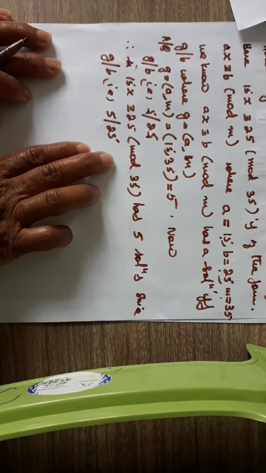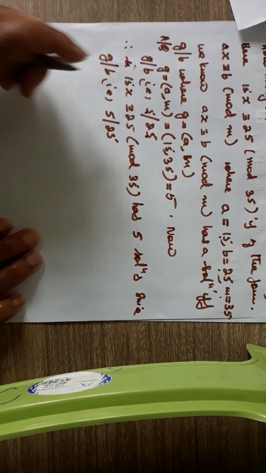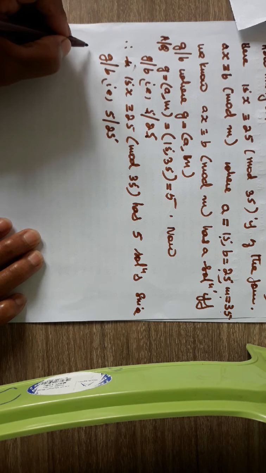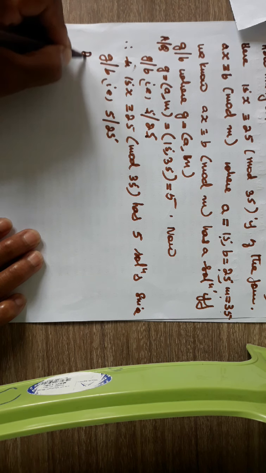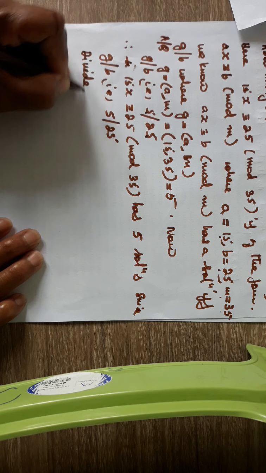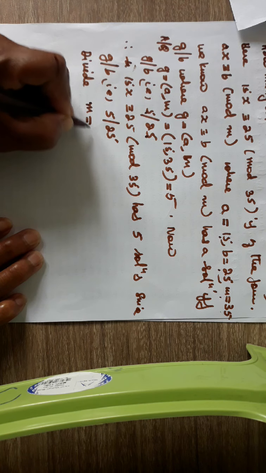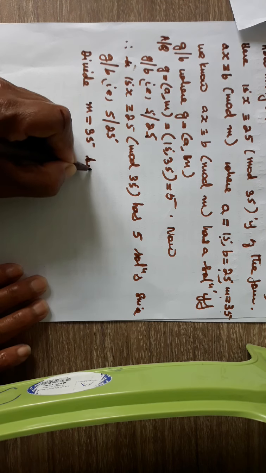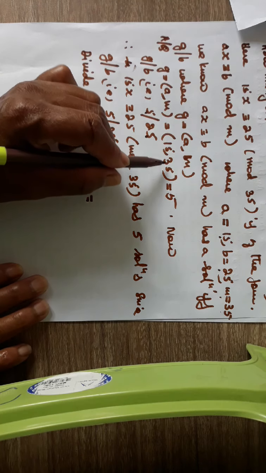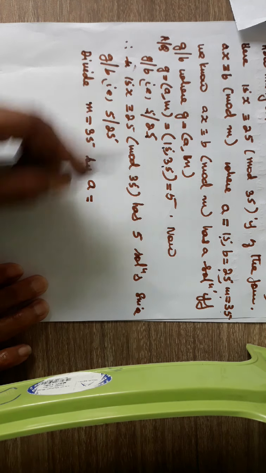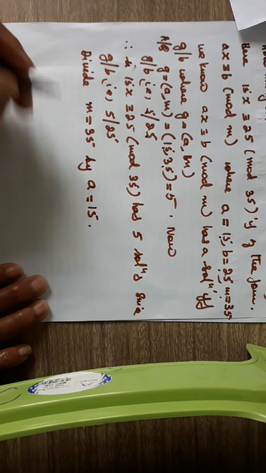Next step, we have to find what those solutions are. To find those 5 solutions, we divide m equal to 35 by a equal to 15.